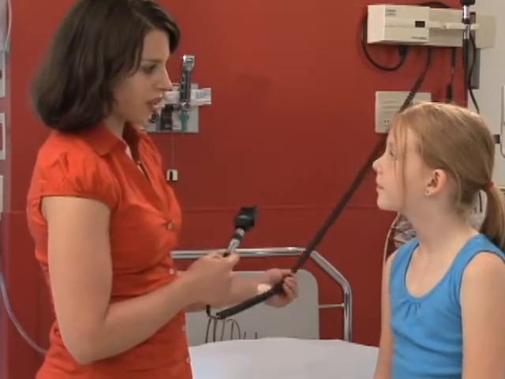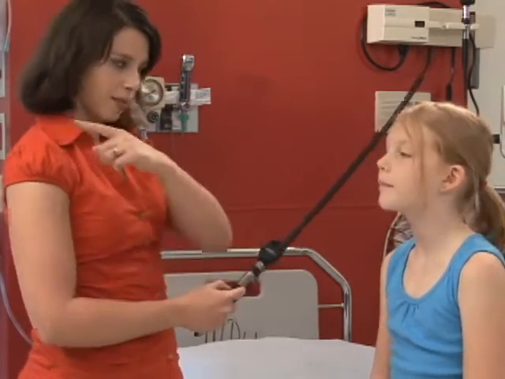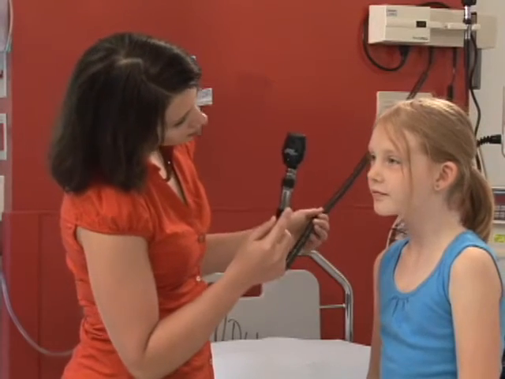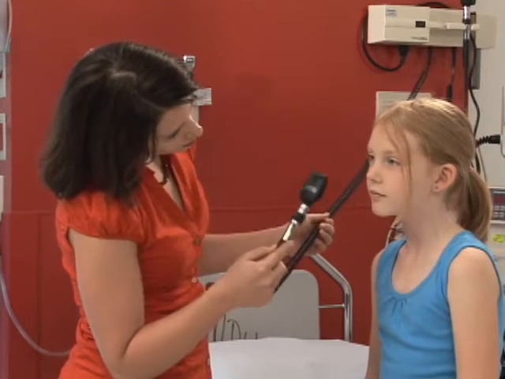And we're going to do that one more time. Back and forth, all right? If one pupil is larger with direct stimulus than with consensual response, then that eye has less light perception than the other.